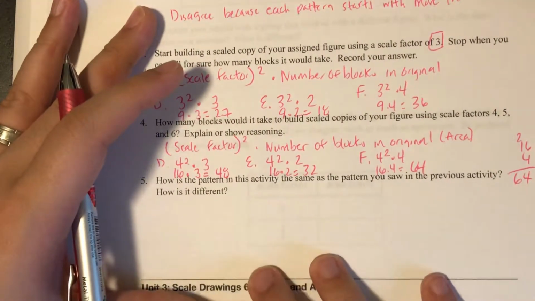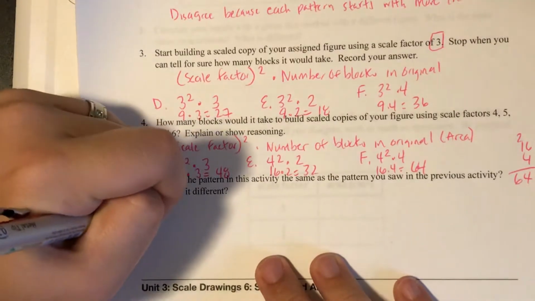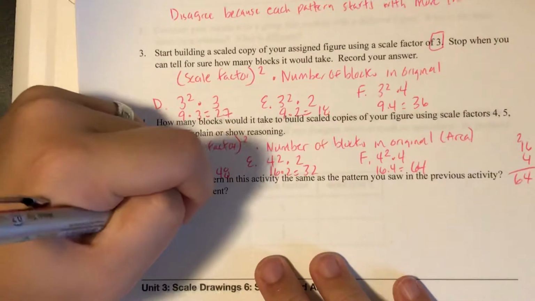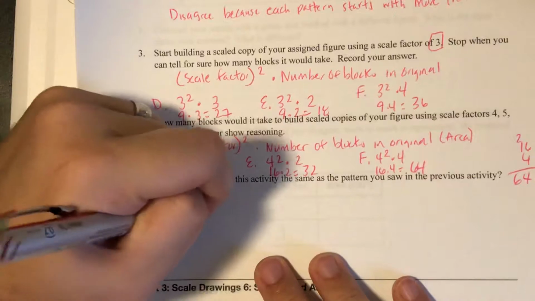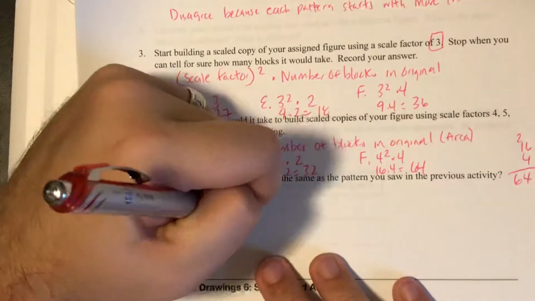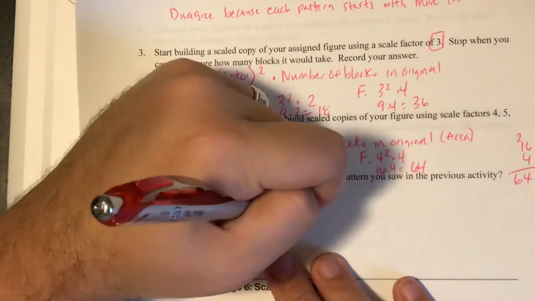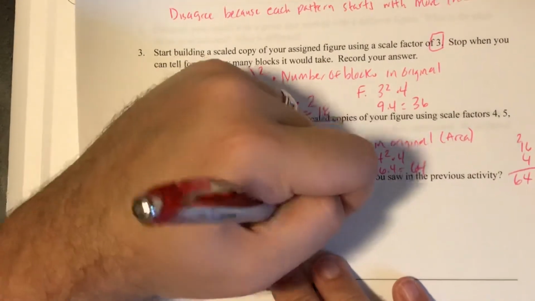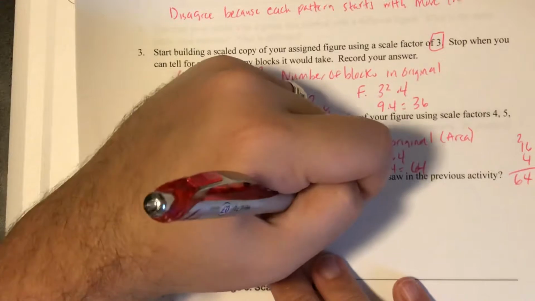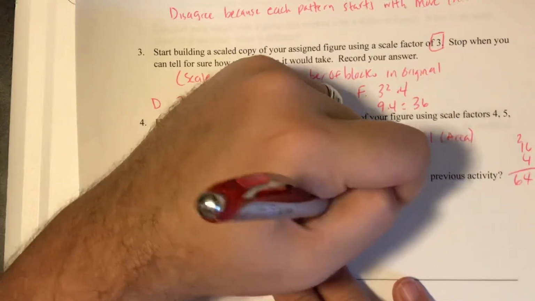So question 5 says, how is the pattern in this activity the same as the pattern you saw in the previous activity? So the similarities are scale factor squared times number of blocks.